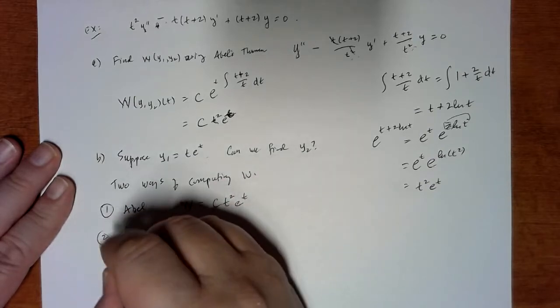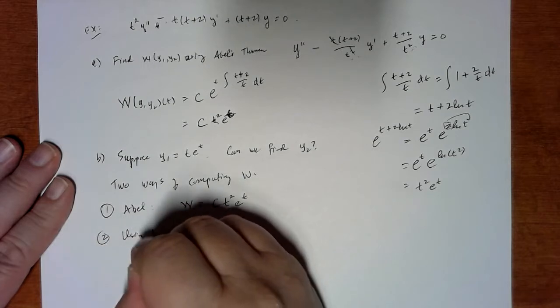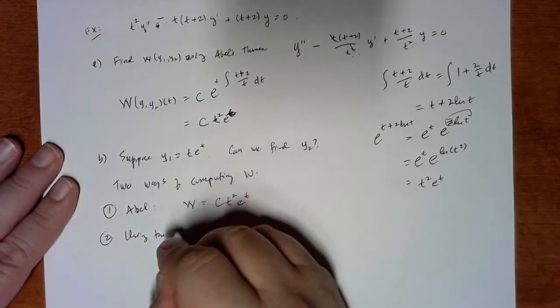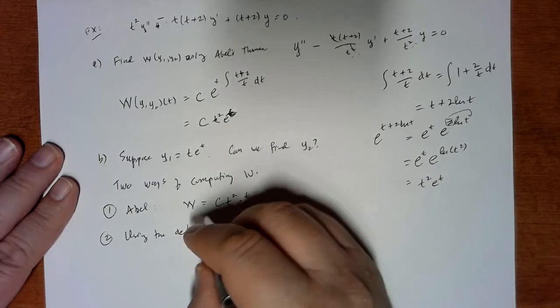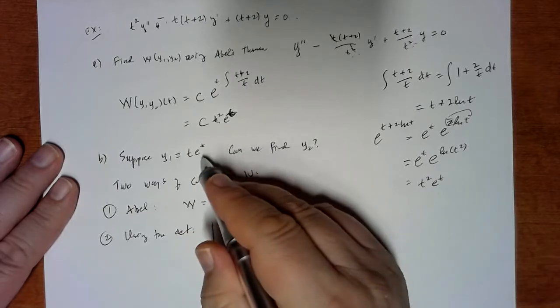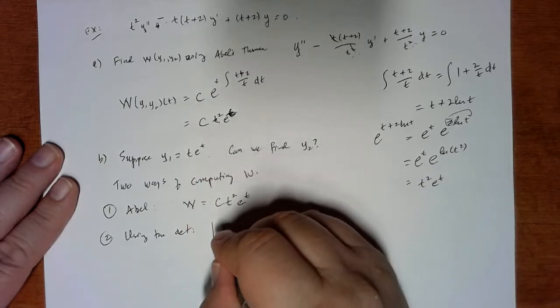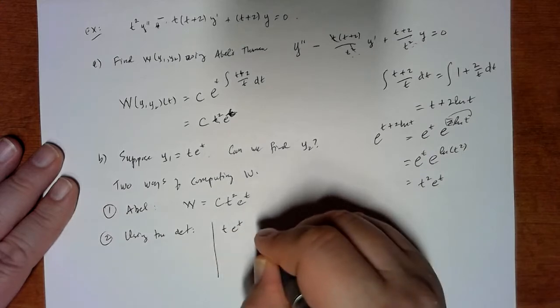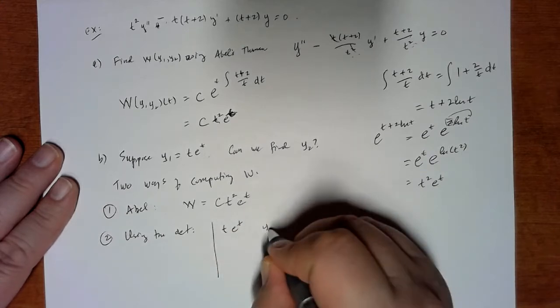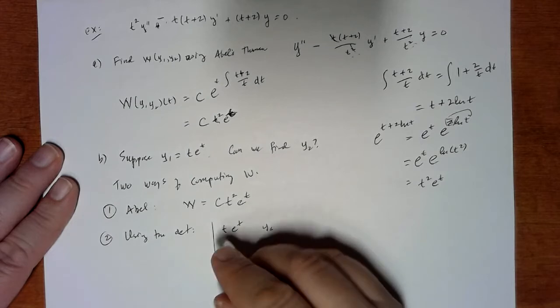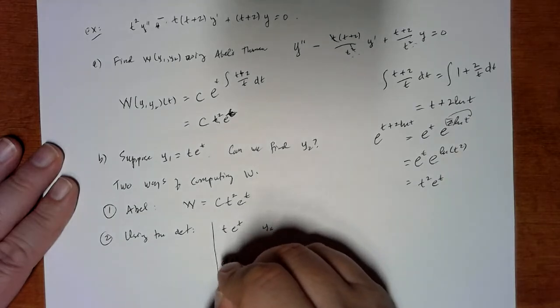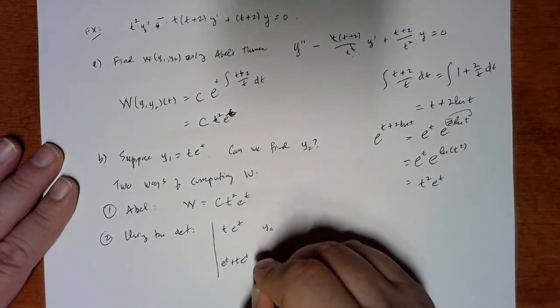Now the second method is using the definition and using this function. And so in that case, the Wronskian is going to be the determinant of t e to the t with an unknown y2, right? Then the derivative of that's going to be e to the t plus t e to the t. The derivative of that's going to be y2 prime.